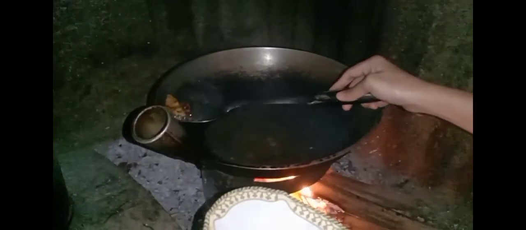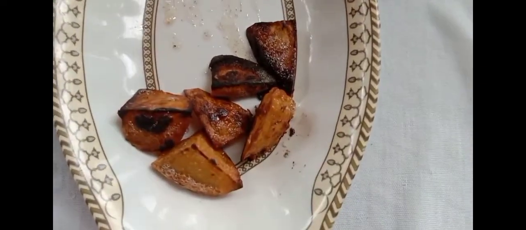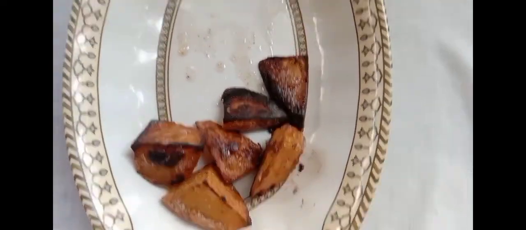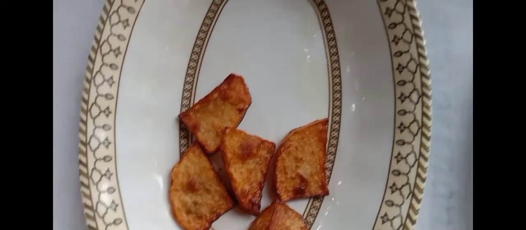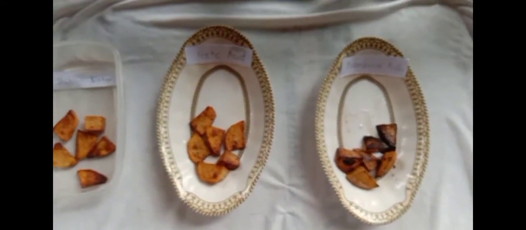We stir it regularly until it becomes brown. A few minutes later, so we have here the time where the majority of the potato pieces are cooked. So we have here the potato. Look at that difference.